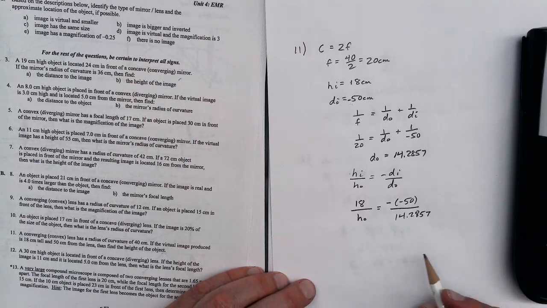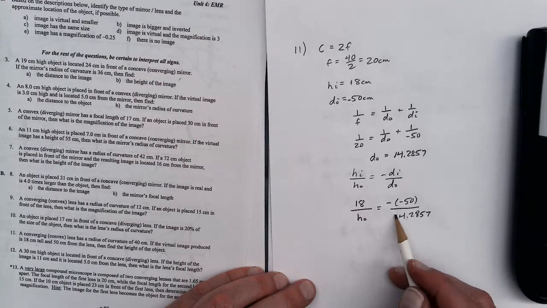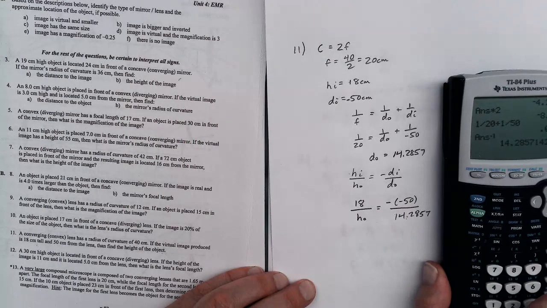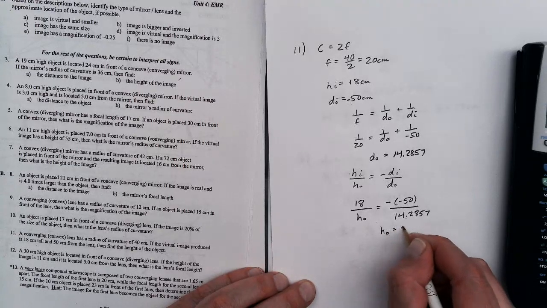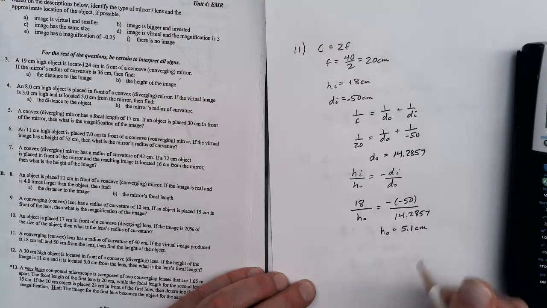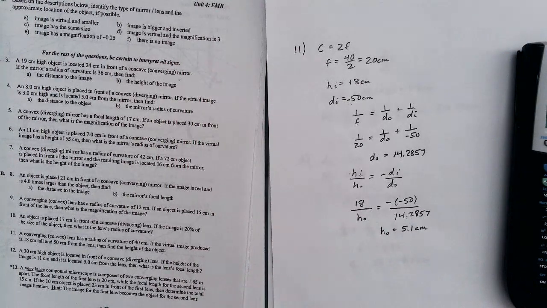All right, so let's go ahead and do our solution. I'm going to multiply these two together, and then I'm going to divide it by 50. So I have 14 and change sitting there, multiply by 18, and then divide by 50. 5.1. Okay, thank you very much.